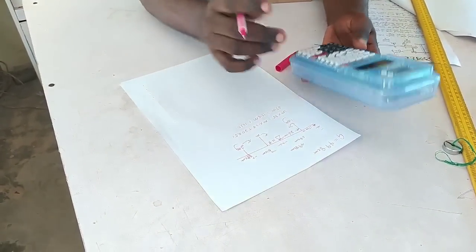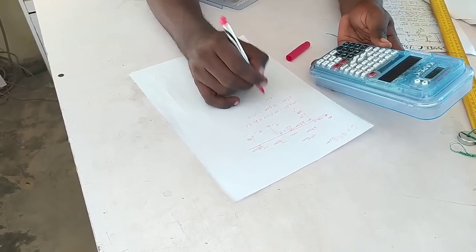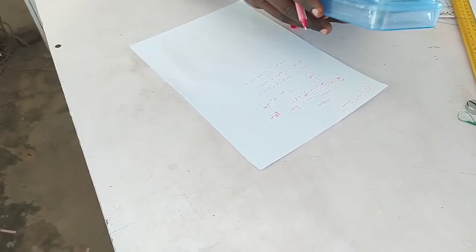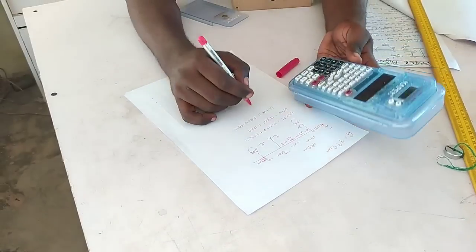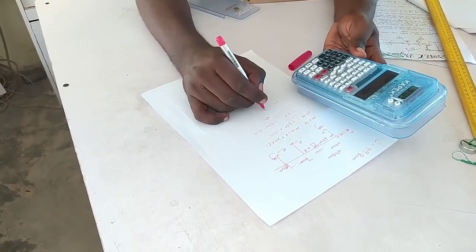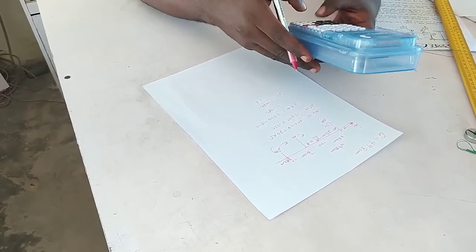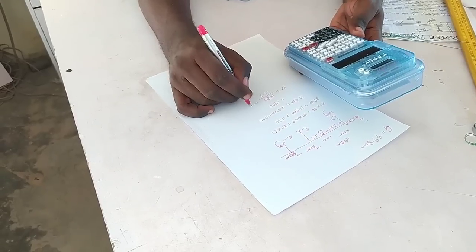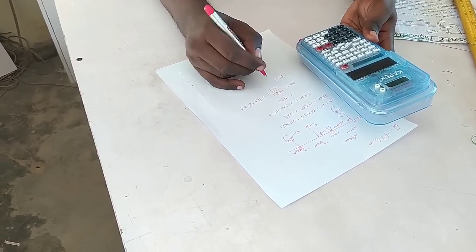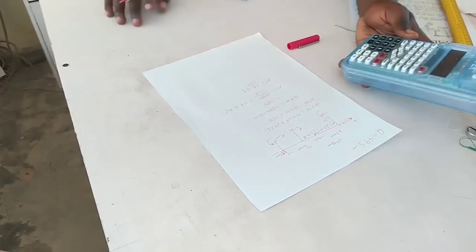That's 1,020 if I'm not mistaken. Yeah, so 12.8 M is equal to 2,500 minus 1,020. So 2,500 minus 1,020 will give us 1,480. So the mass M of the meter rule is going to be 1,480 divided by 12.8. So that gives us 115.625. So we are recording to one decimal place, 115.6 gram. So that's the mass of your meter rule now.